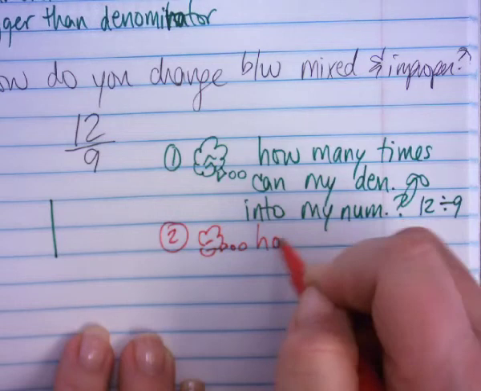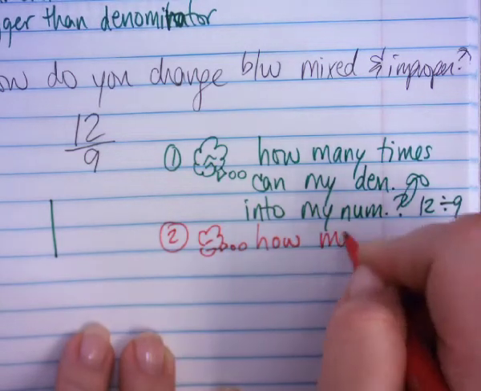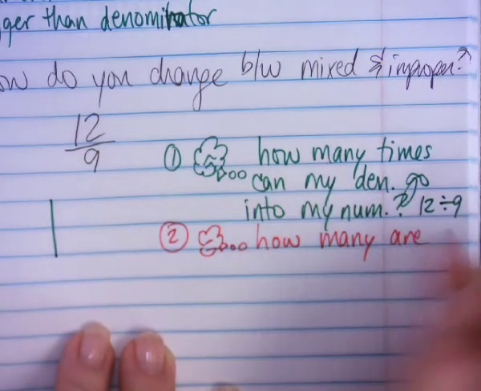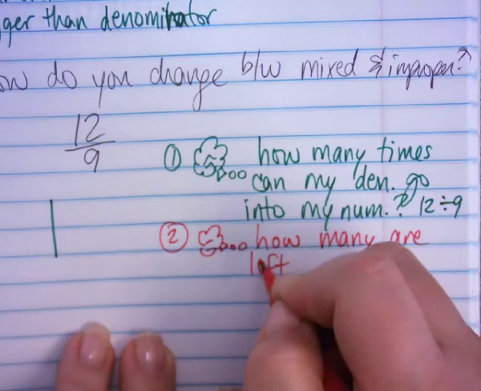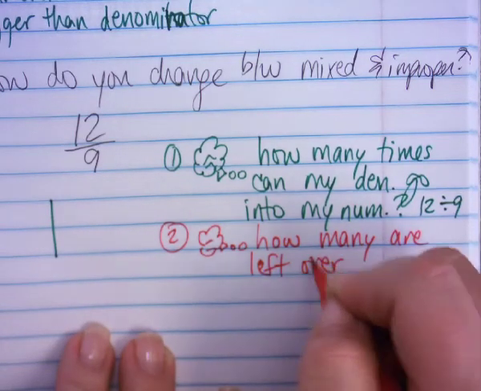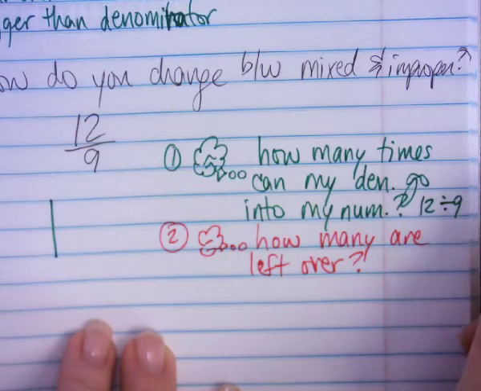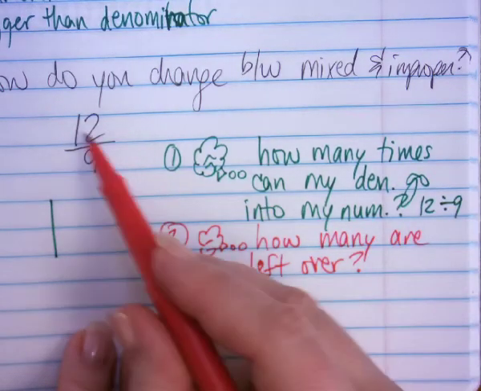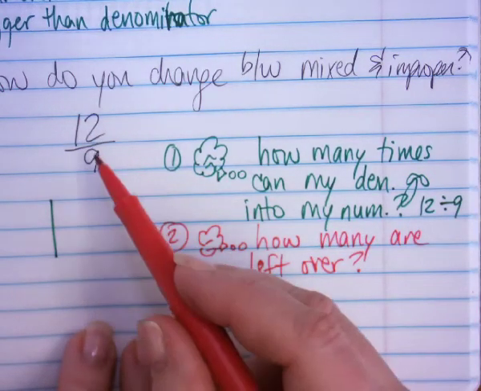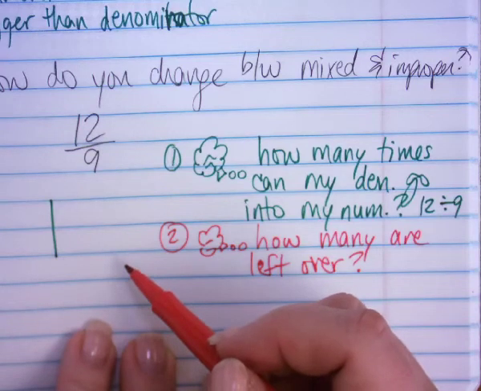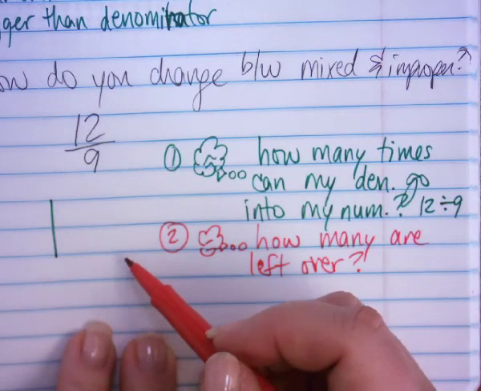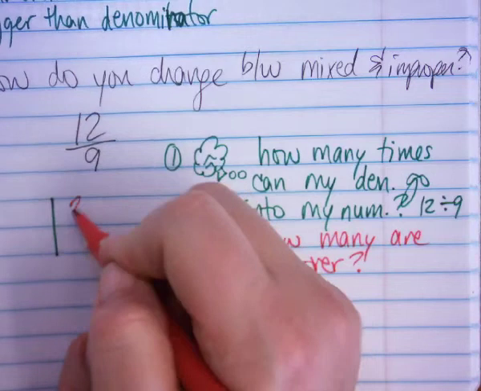And this is what I'm thinking now: how many are left over? So we said it went into it once. 9 goes into 12 one time. What's left over? 3, because 12 minus 9 is 3. So I'm going to write that in red.